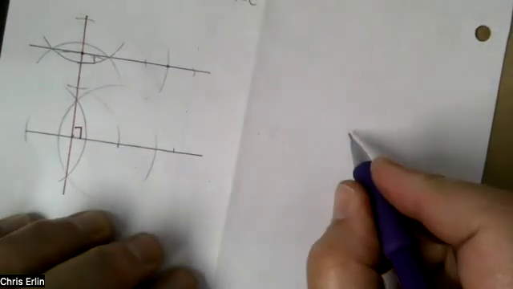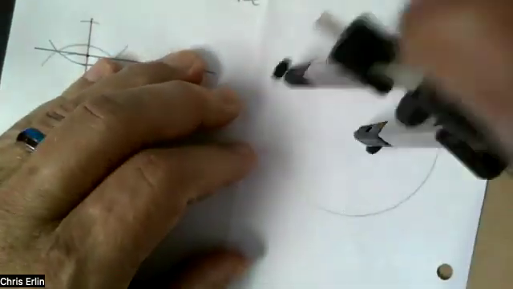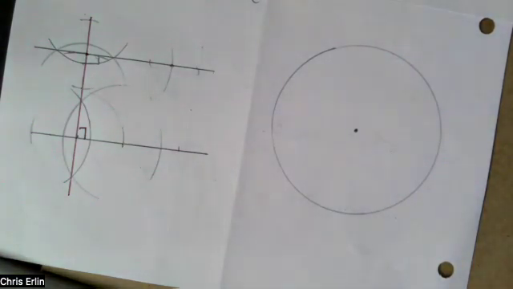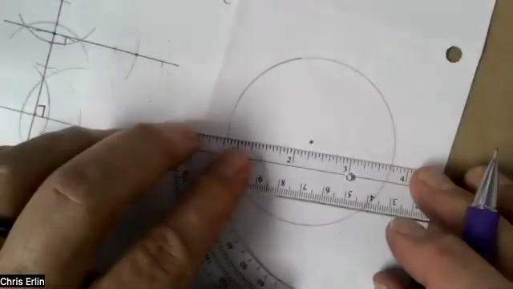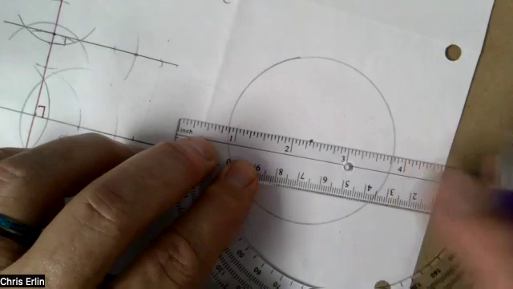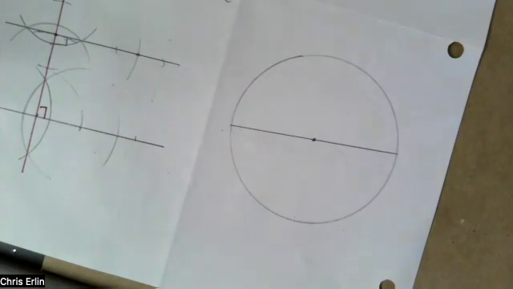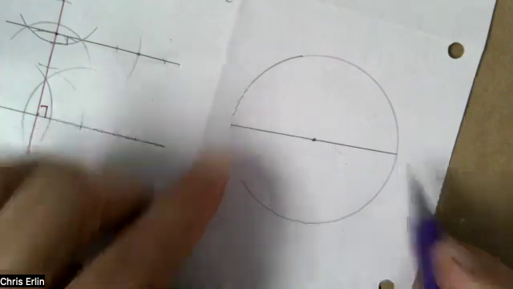I saw someone come up with another interesting way to do it, and I want to just share this. Start with a point in the center and make a circle. Now, all I know is that all these points are equidistant from this point. If I draw a line that goes through the center and touches both edges, what do we call that? Diameter, good. And I now know that these lengths are both the same.